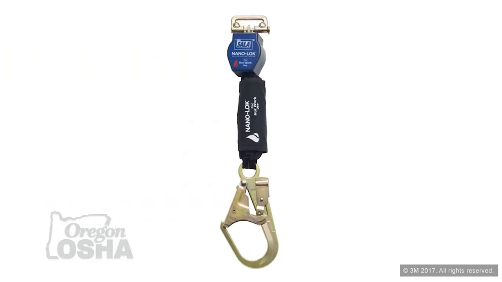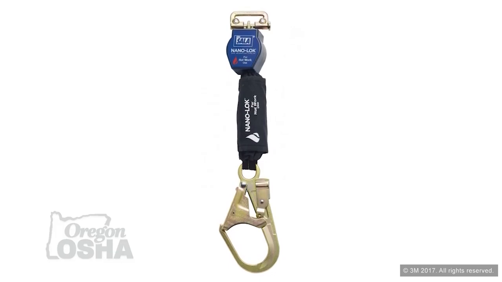We have SRDs, self-retracting devices, which are more of the personal size devices that are meant to replace the traditional lanyard. There are a lot of different styles out there. We have cable styles, web styles, and styles developed for hot work, for when people are welding or grinding around higher temperature work activities.